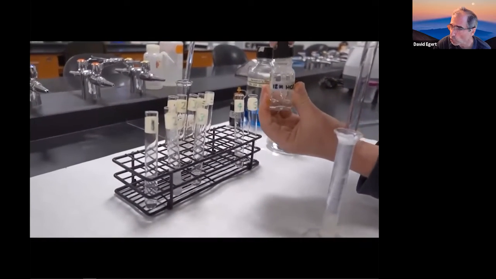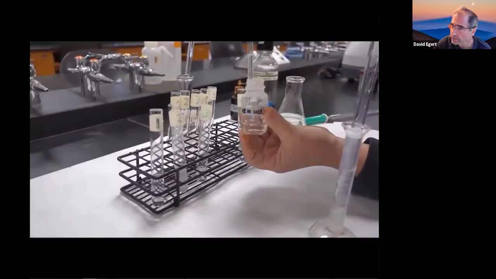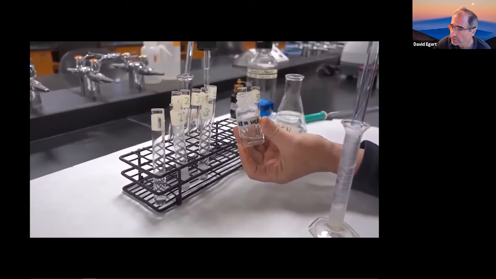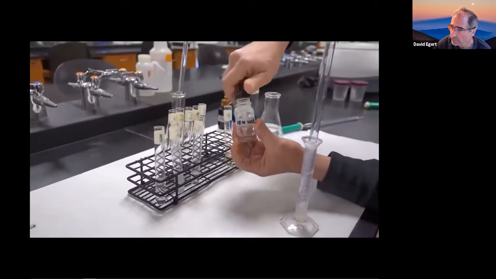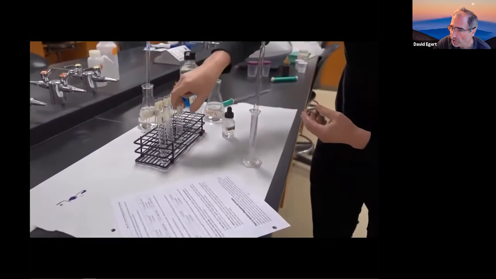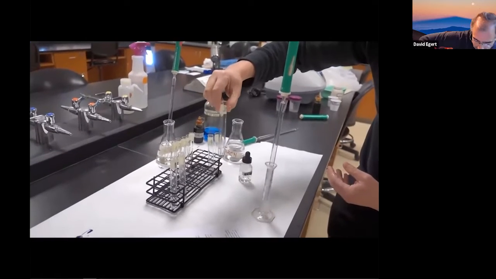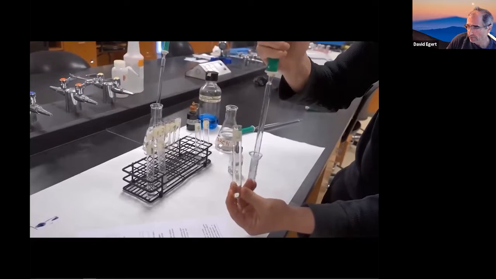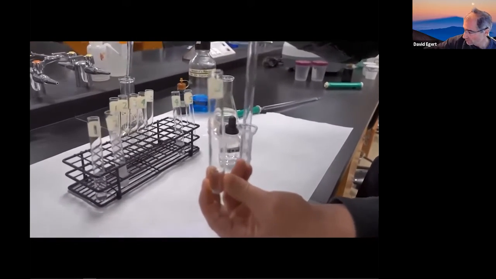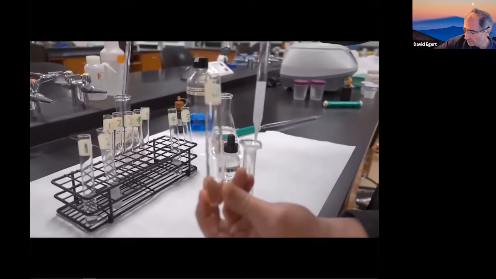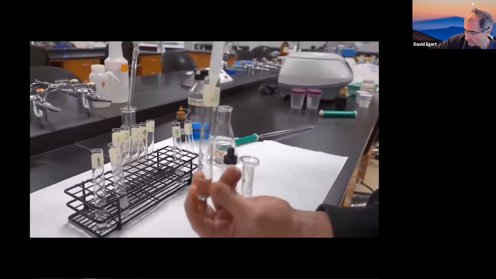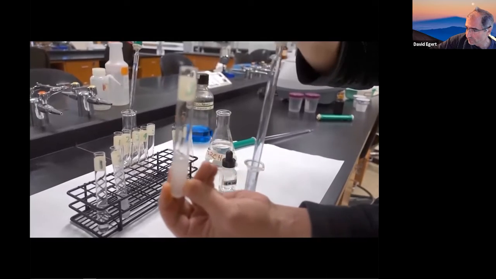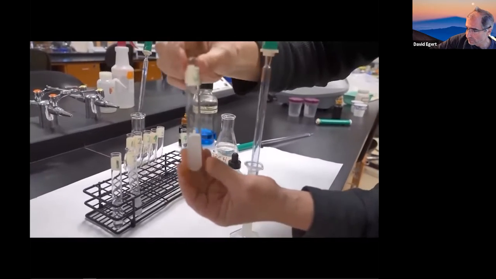We're gonna add 5 drops of the concentrated hydrochloric acid here. 1, 2, 3, 4, 5. So now we have this very low pH solution, and now we're gonna add 3 mils of our saliva into this. So 3 mils of saliva, but the conditions here are going to be very acidic for this salivary amylase to try to do its job.